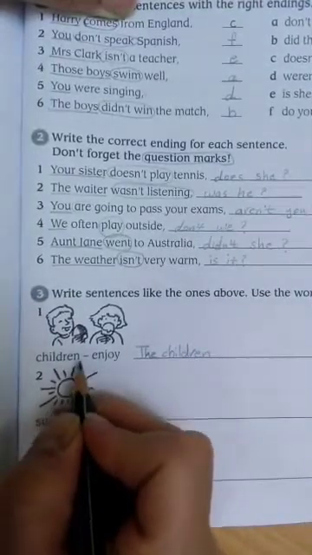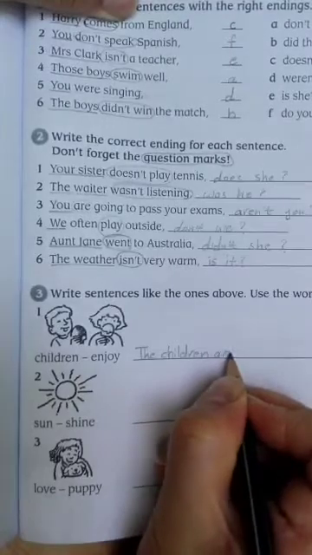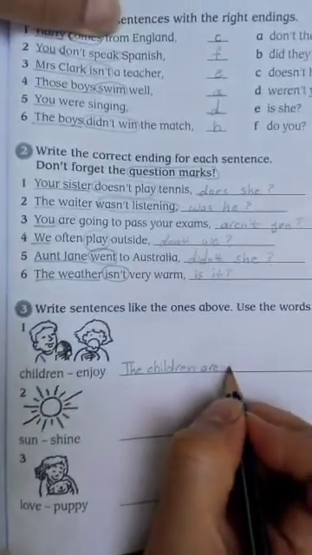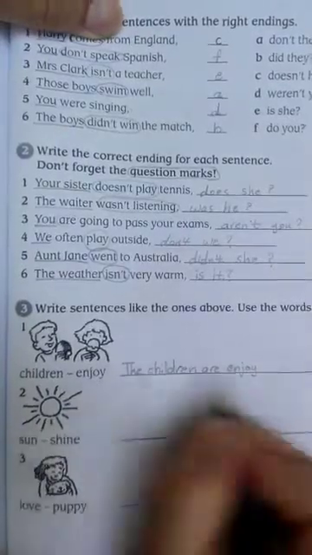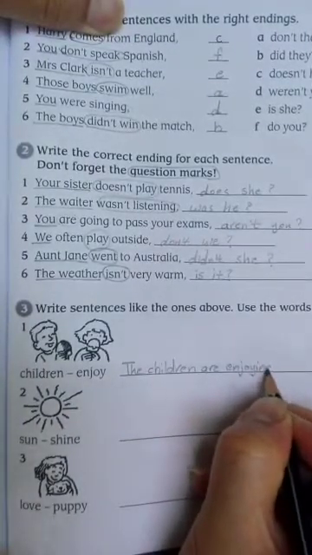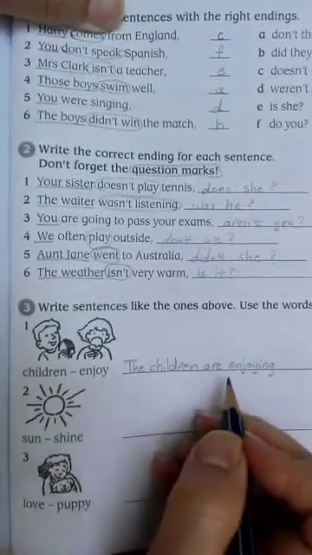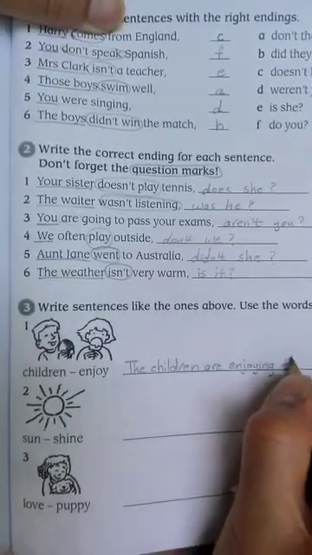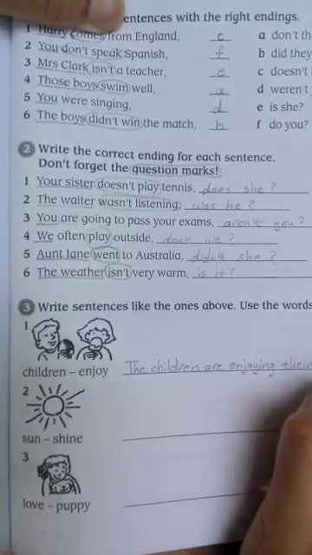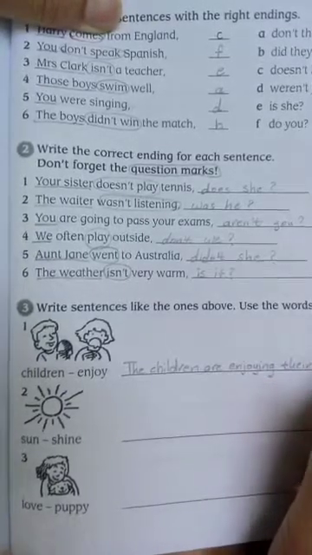The children are enjoying. This is the verb, enjoy. So we use this. The children are enjoying their ice creams.